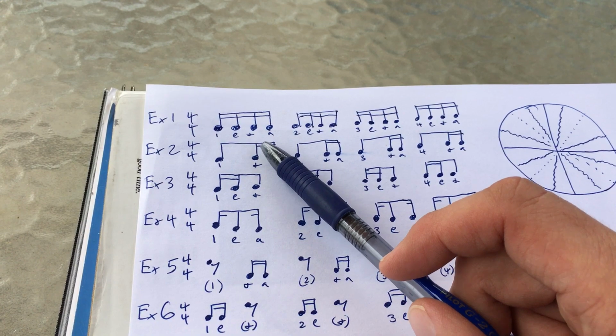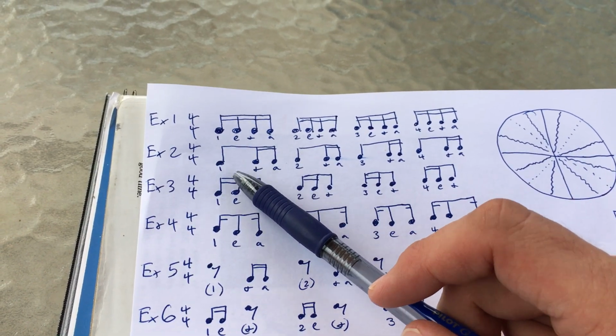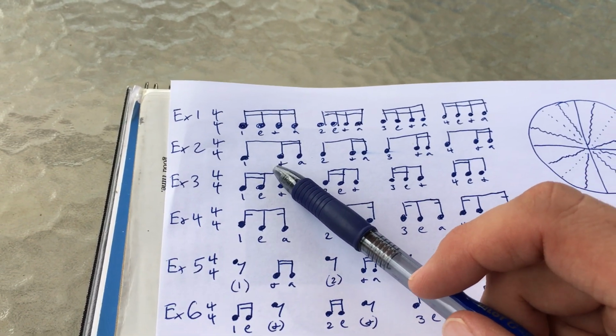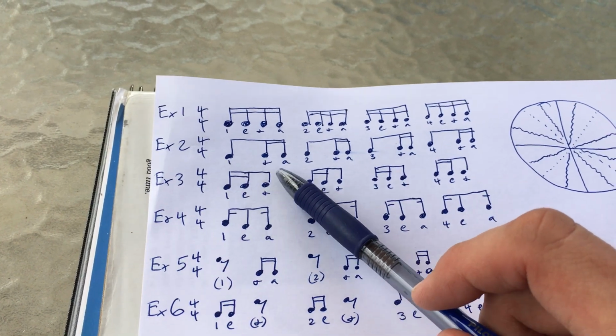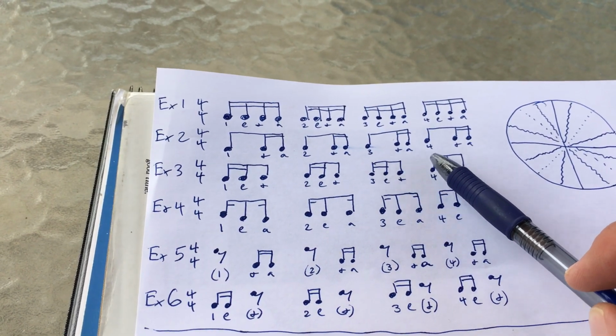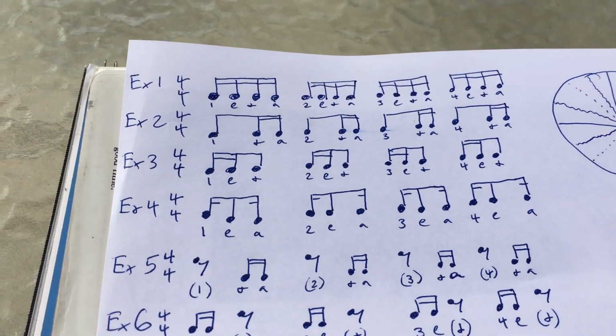So now instead of 1 E and A, now we're going to have 1 and A. 1 and A. How these sound, they're going to go 1 and a, 2 and a, 3 and a, 4 and a, and it will sound like this.